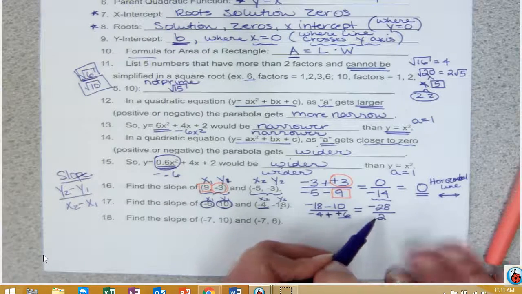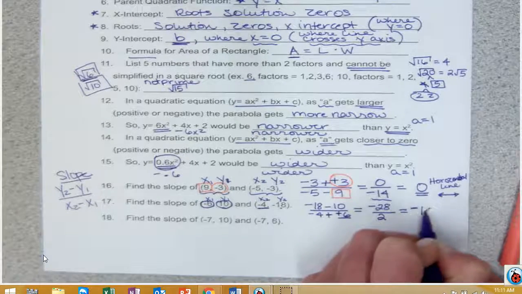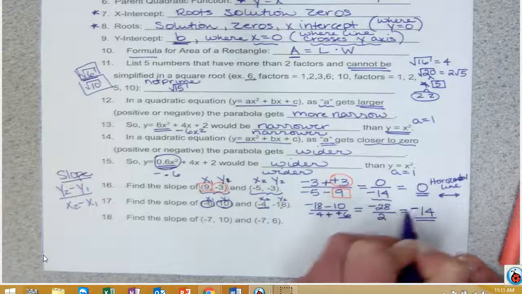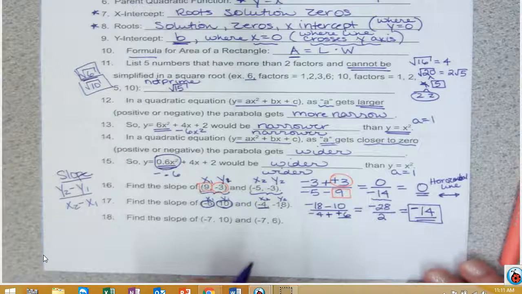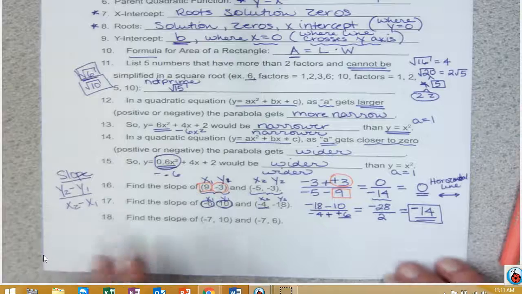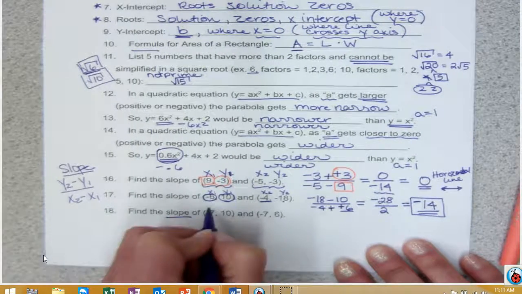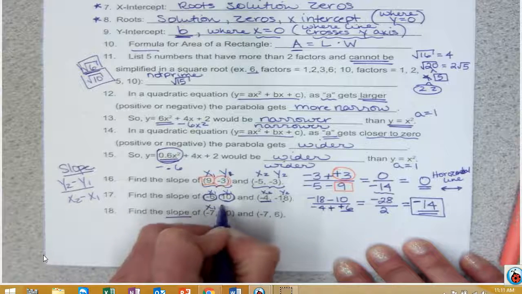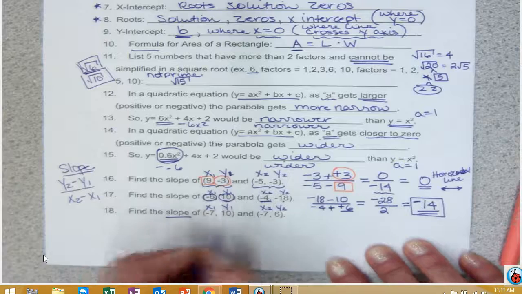A negative over a positive is going to give me a negative 14. That is your slope. Okay? So that would be your rise over your run. You know. All right? There we go. What's the slope of this? Here's my x1, my y1, my x2, and my y2.